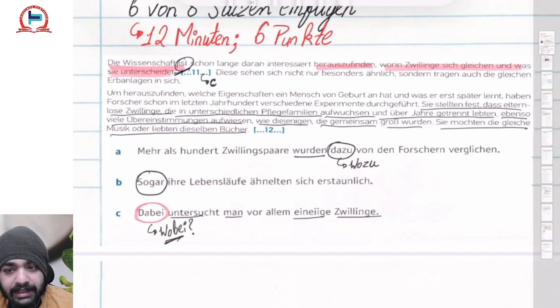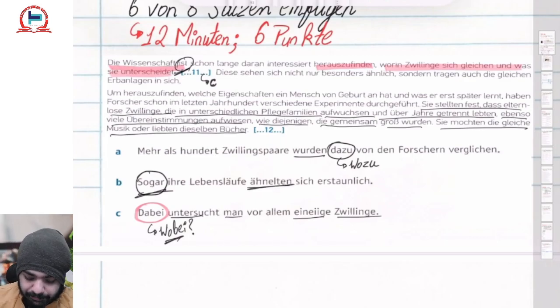Like I said, here they are saying that they found out that the parentless twins who lived in different families, they grew up and lived separately, yet had a lot of similarities between them, like those who grew up together. They liked the same music, they loved the same books, and even their course of life was very similar. Okay, so for this, Bay would fit.